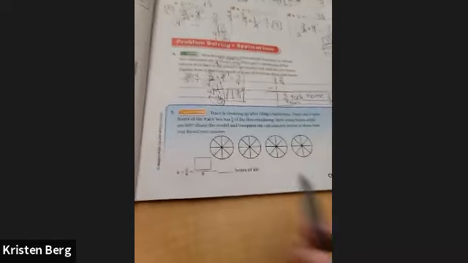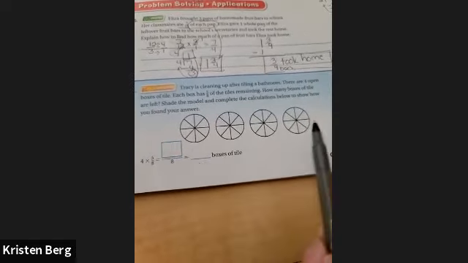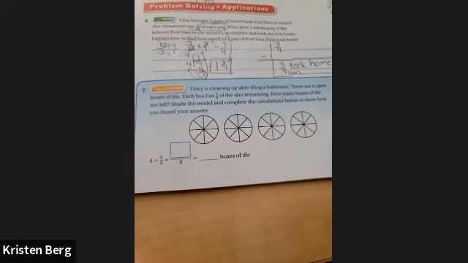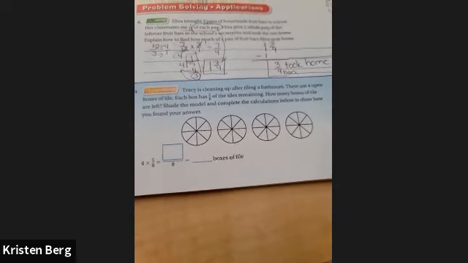All right, I want you to try this one on your own. You can try and model it, and then go ahead and fill out your answer. So go ahead and pause this and try this one on your own.